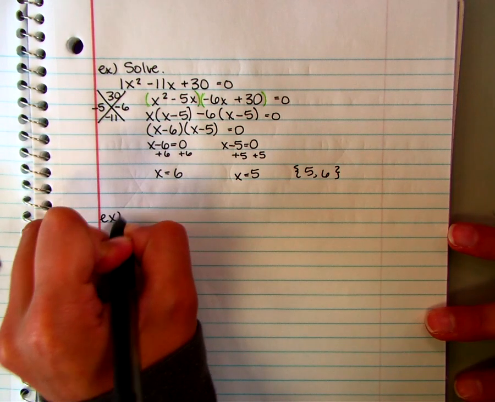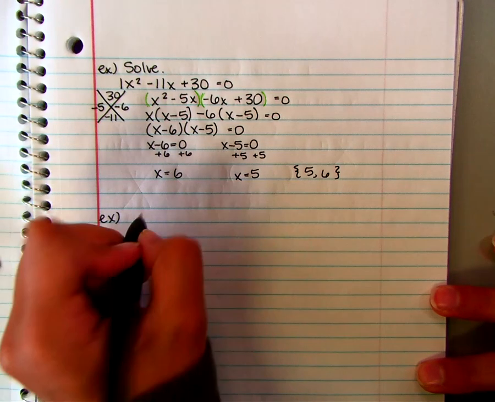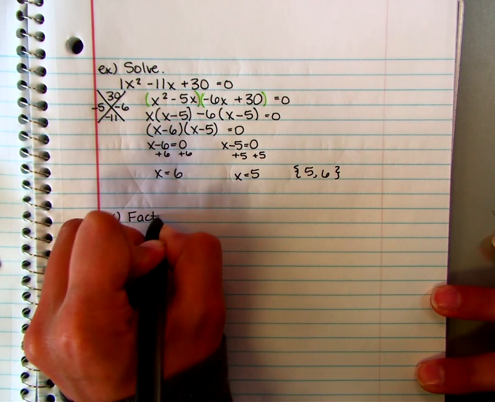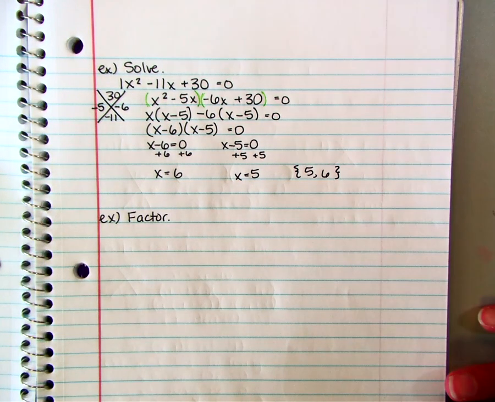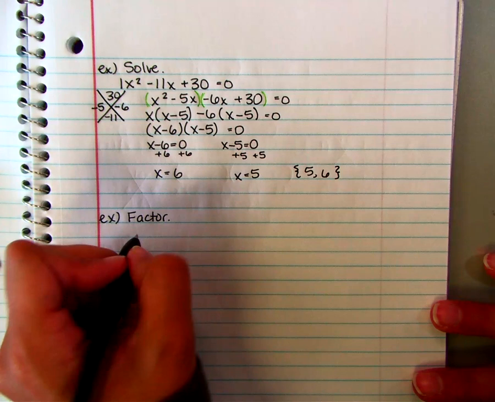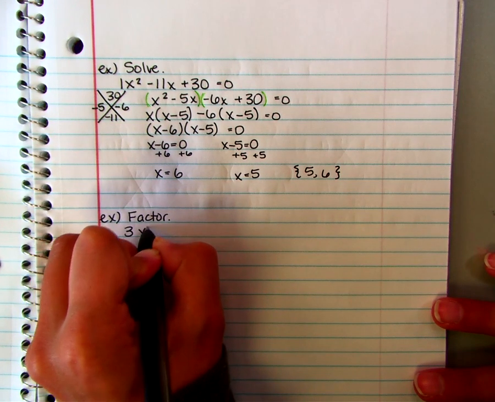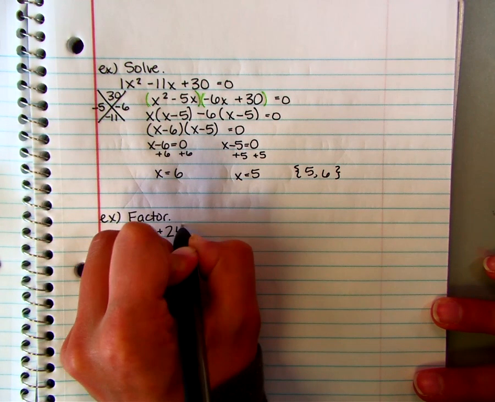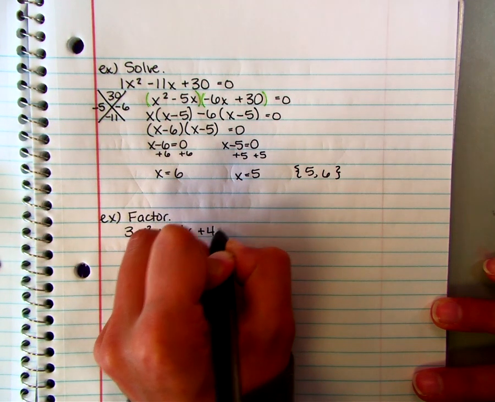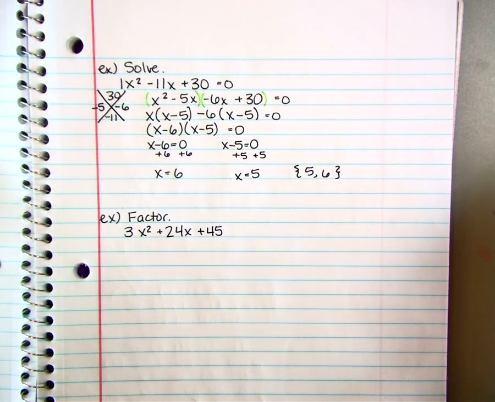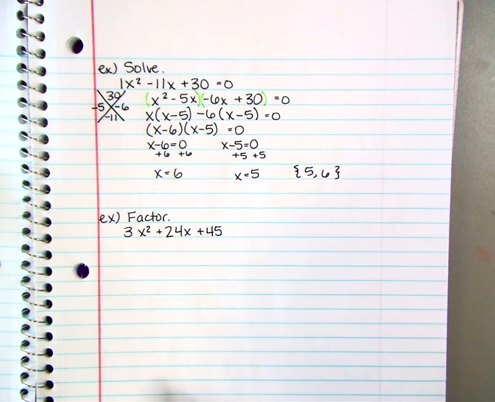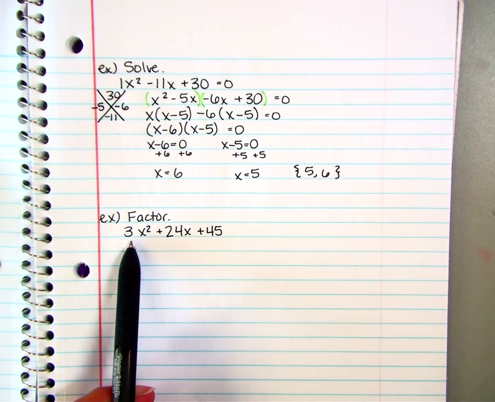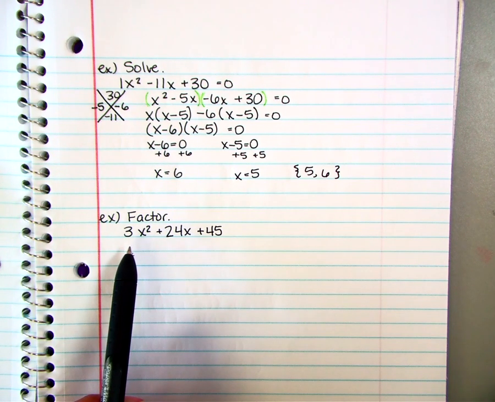So, another example. We'll just factor this one, we won't solve it. Maybe we'll do one more of each. We've got 3x squared plus 24x plus 45. So what's interesting about this one is that my a value is a 3. Well, if you'll remember, when we factor, the first thing we want to do is take out a GCF.